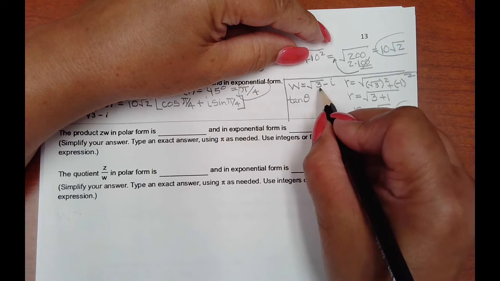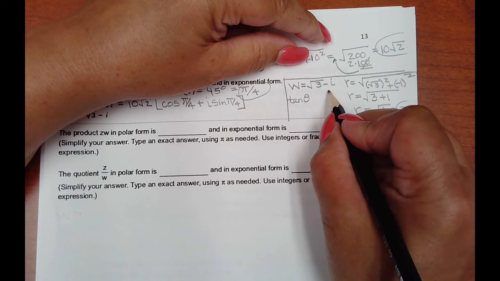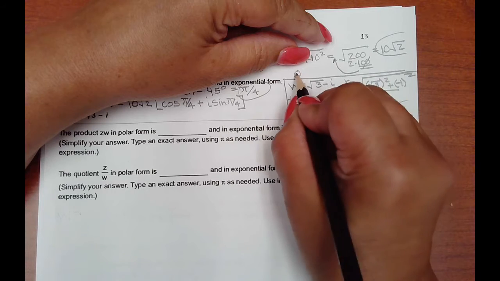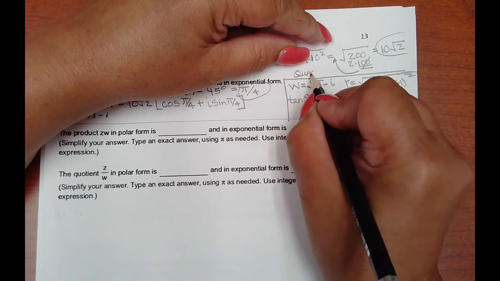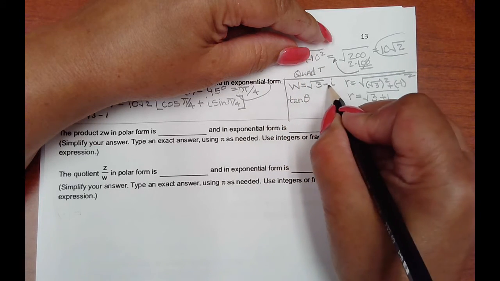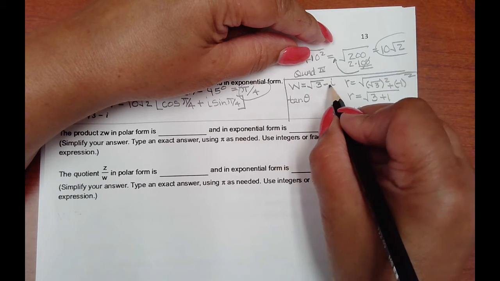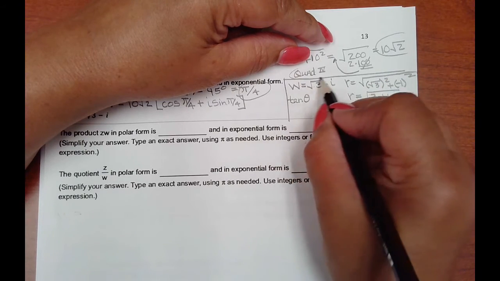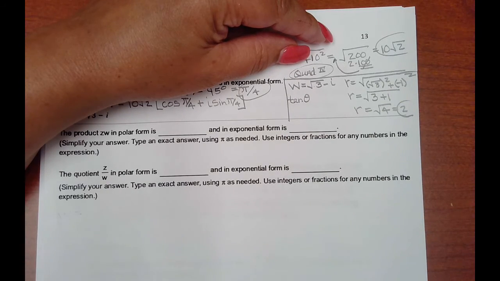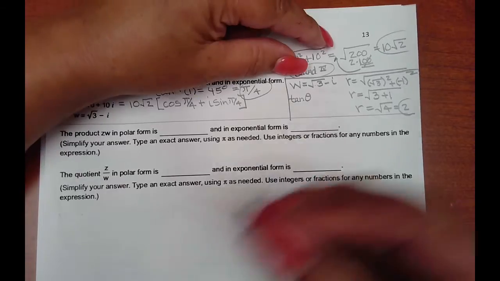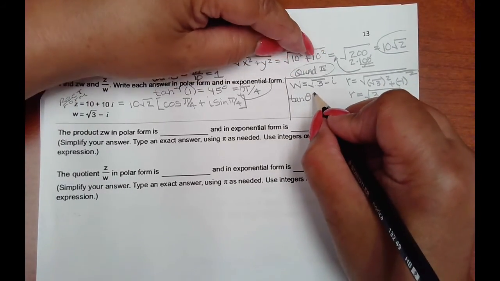When you're at positive square root of 3 but down negative 1, that's in quad 4. And remember, this a and b value is also like an x and a y. So if you're at positive x, negative y, you're in quad 4. We need a theta that's in quad 4, and our calculator may give us something like that.